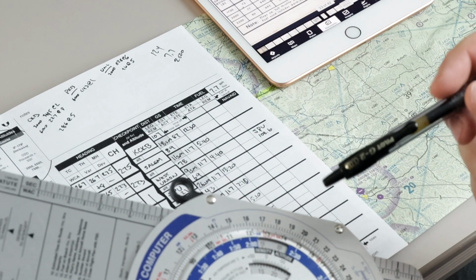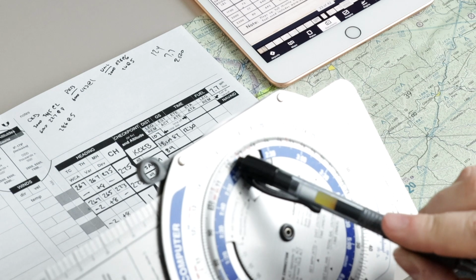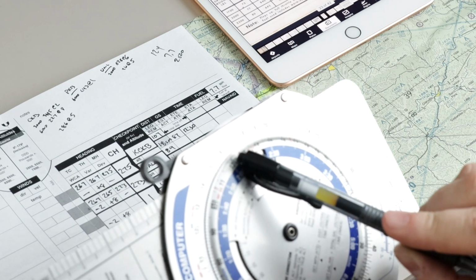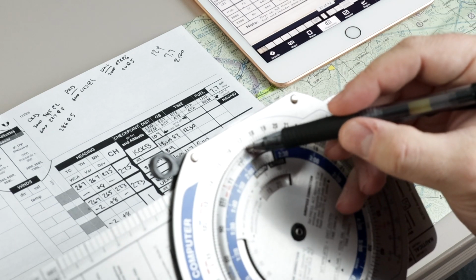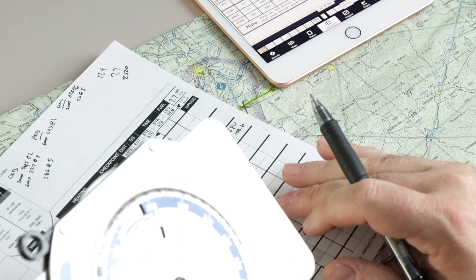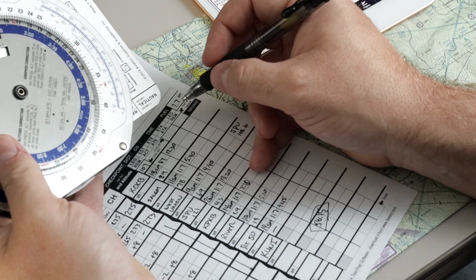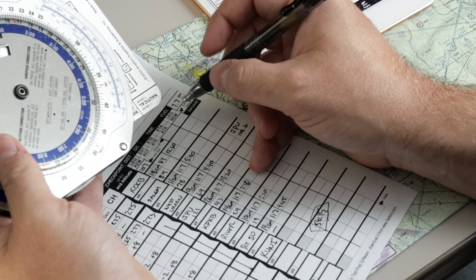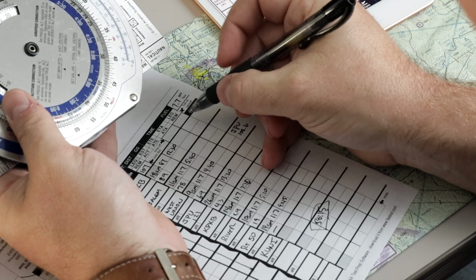Well, 12 and a half minutes on the inner scale is reading about 1.7 gallons of fuel, but they say our climb will take us 2.2. So for this first leg, I'm just going to say 3 gallons.